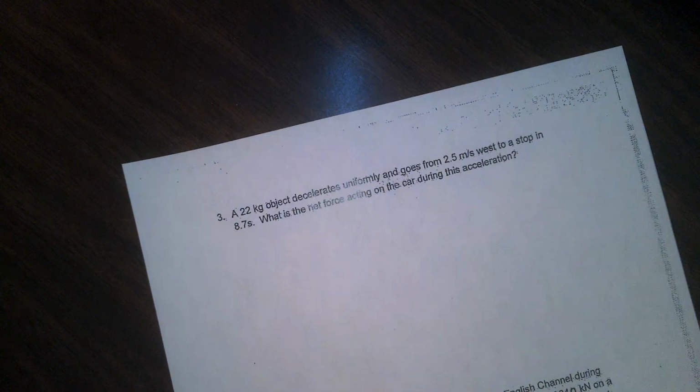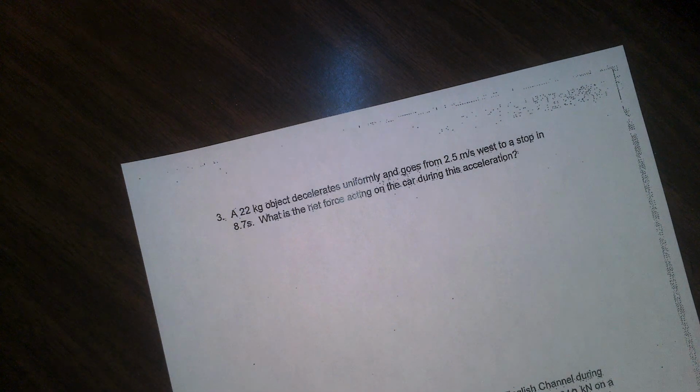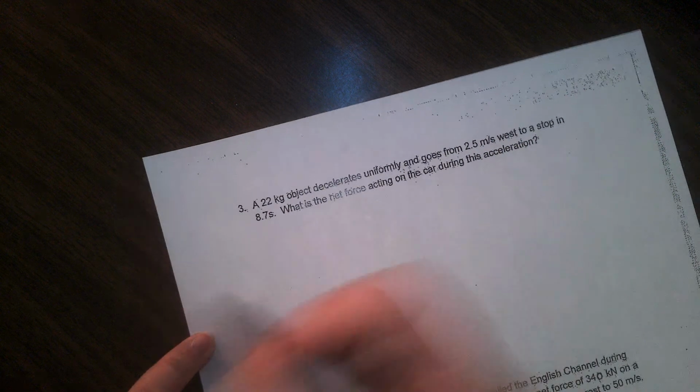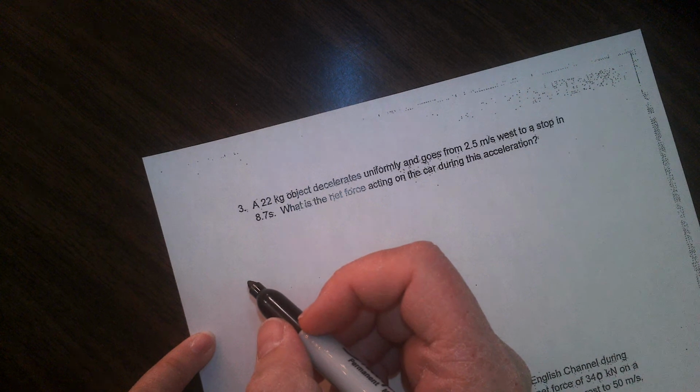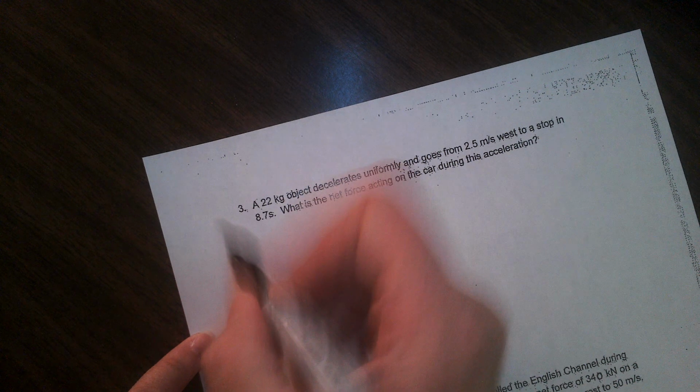Okay. A 22 kilogram object decelerates uniformly and goes from 2.5 meters per second west to a stop in 8.7 seconds. What is the net force acting on the car during this acceleration? So what's the first thing we have to do, Paulina? Yeah, we have to write down all of our known information. So Kyle, give me a piece of known information.